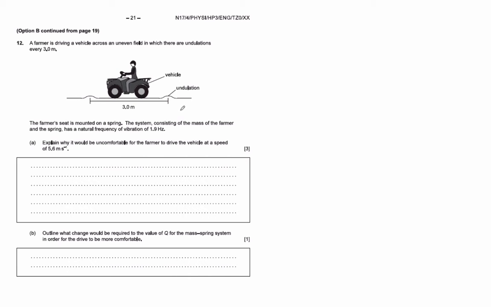speed of 5.6 meters per second. Well, what we're looking for here and in all of these things, right, is that somehow this thing is being disturbed at its resonant frequency, right? So we're looking for 1.9 hertz, right? Okay. So how frequently will we hit these things, right?